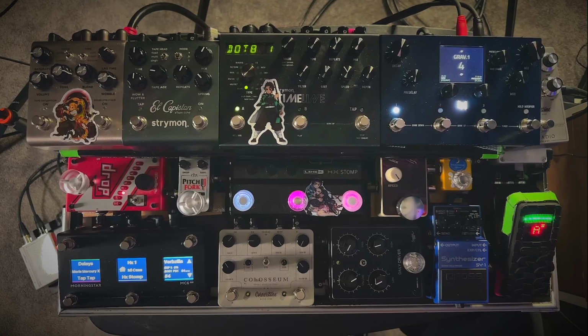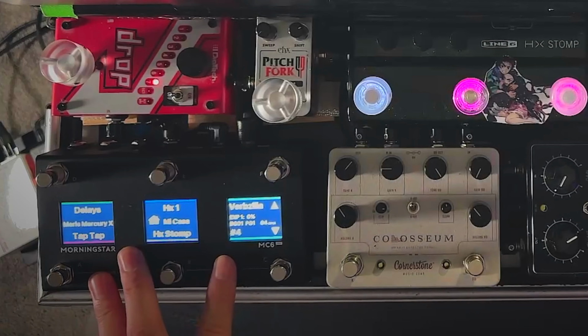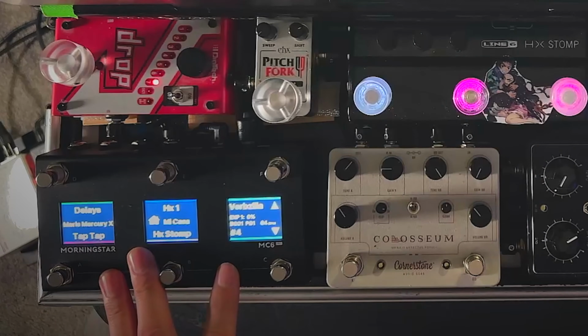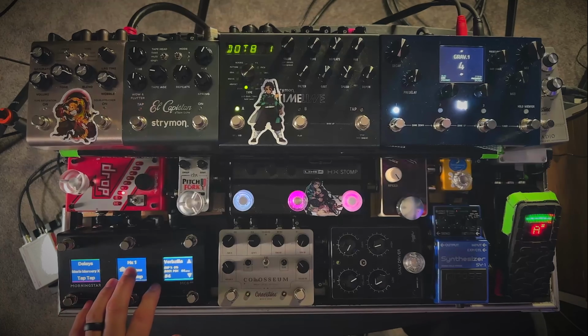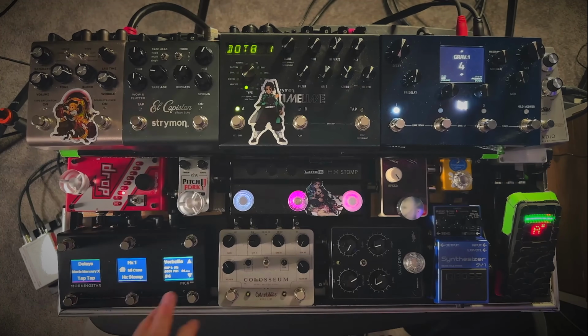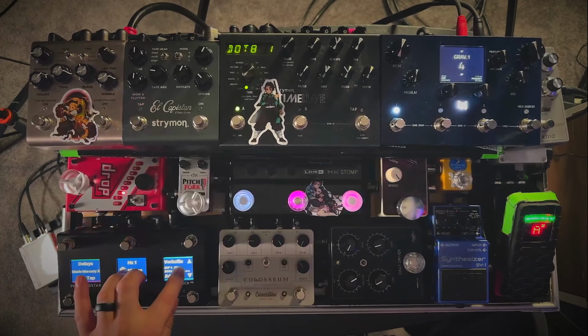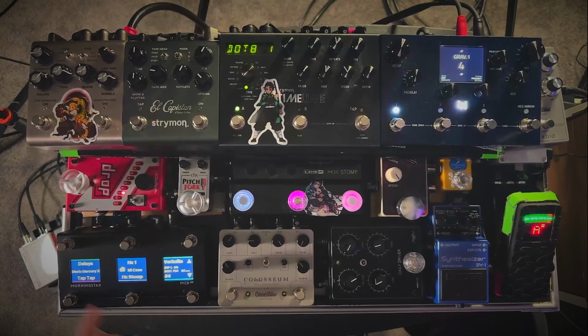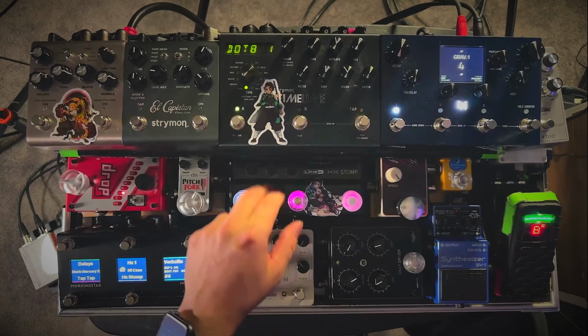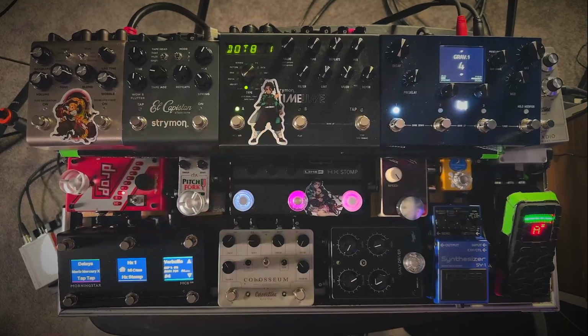All right, so before I start showing everything, let's do a quick overview and show you how I have this run. This is my home page, this is where I usually live. You've got delays, you have this thing that says HX1, you have an HX Stomp, then you have this area here that says Verbzilla and has an arrow up and an arrow down, and then obviously tap tempo here. It sends MIDI clock to all of my MIDI things. So there's MIDI clock being sent here to the L cap and to the Timeline.